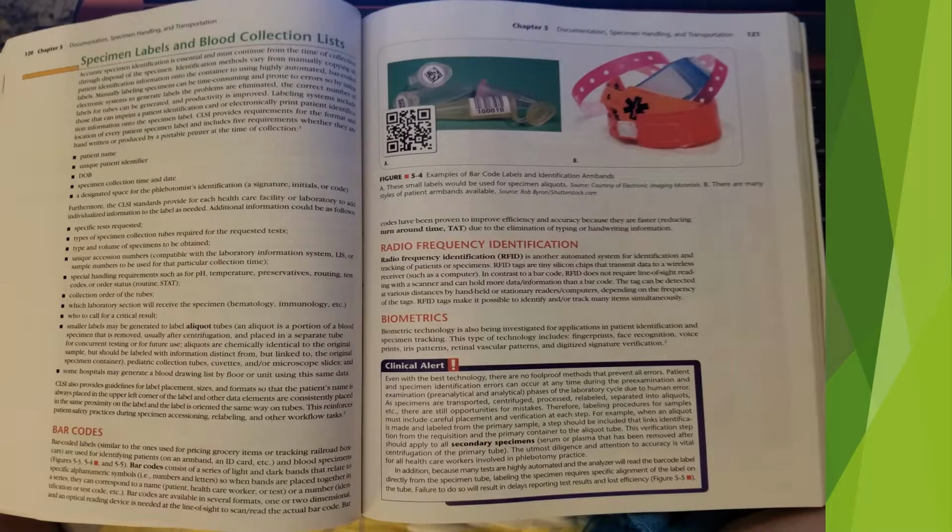Specimen labels and blood collection lists. Accurate specimen identification is essential and must continue from time of collection through disposal of the specimen. Identification methods vary from manually copying all of patient identification information onto the container to using highly automated barcoded labels. Manually labeling specimens can be time-consuming and prone to errors, so by using electronic systems to generate labels, the problems are eliminated. The correct number of labels for tubes can be generated and productivity is improved. Labeling systems include those that can imprint a patient identification card, or electronically print patient identification information onto the specimen label.